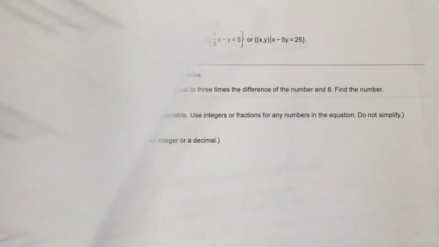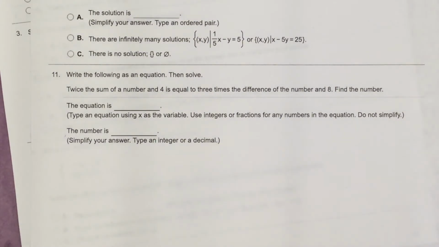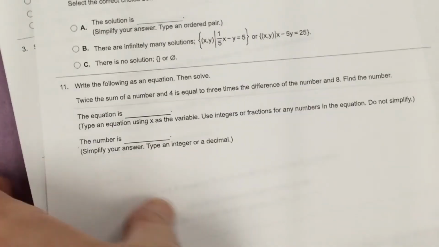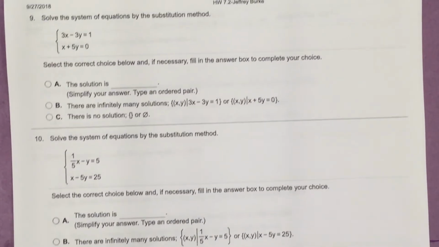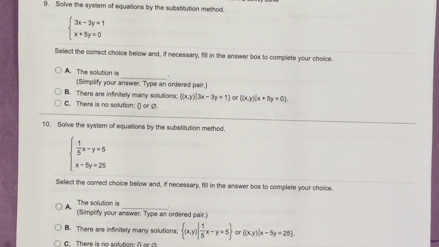Yes, guys, you'll notice that this video is going to be longer than a normal one, because I know solving by substitution, again, is one of those subjects that's a little more daunting for students. I just want to make sure that I give students ample opportunity to work on this.